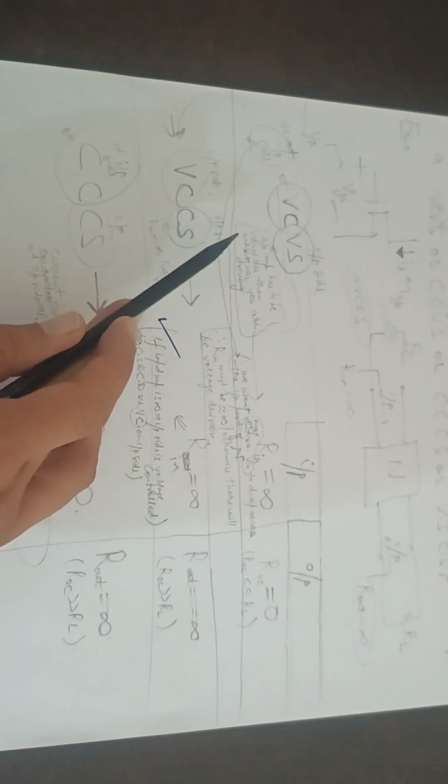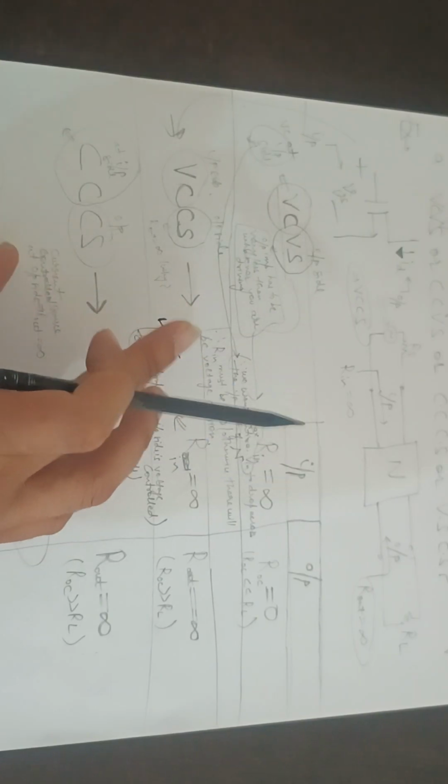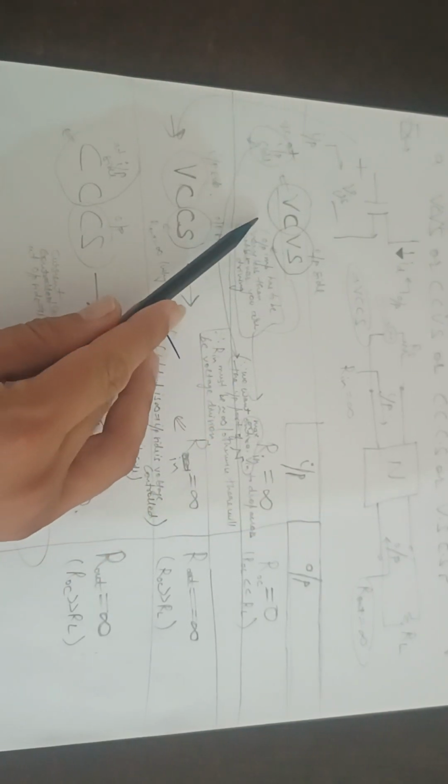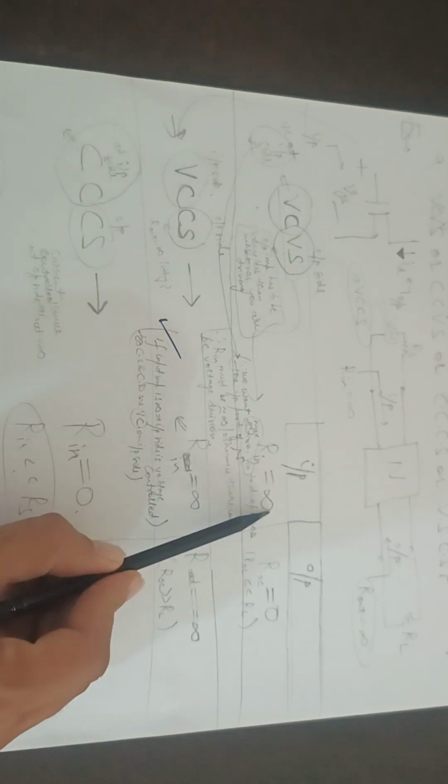So if voltage control means we want maximum voltage to go into the input side of the two-port network, then we need Rin equal to infinite, because if Rin is not infinite then there will be voltage division.